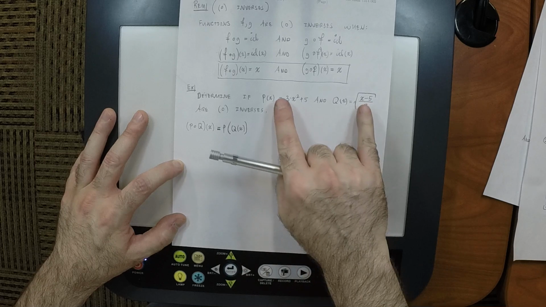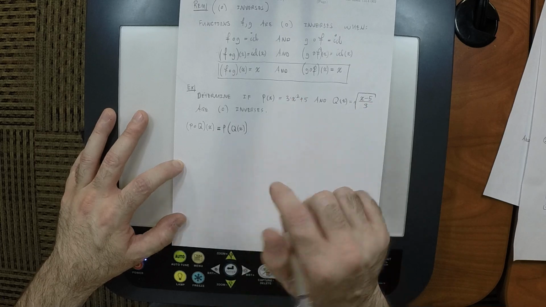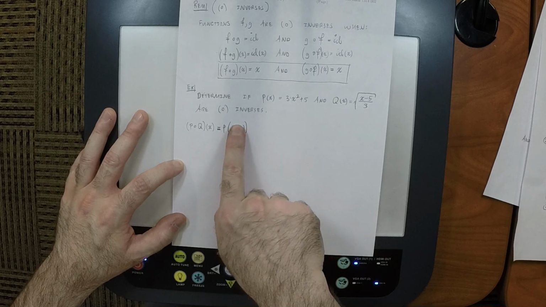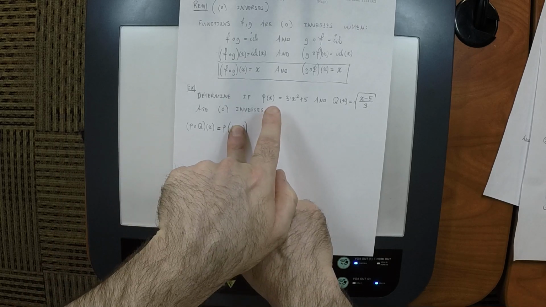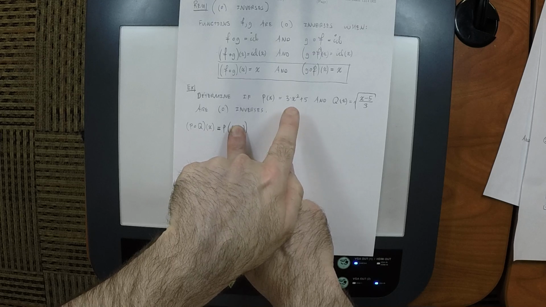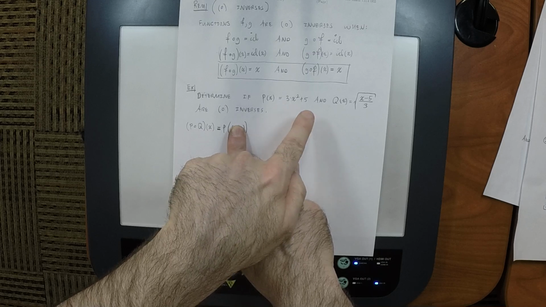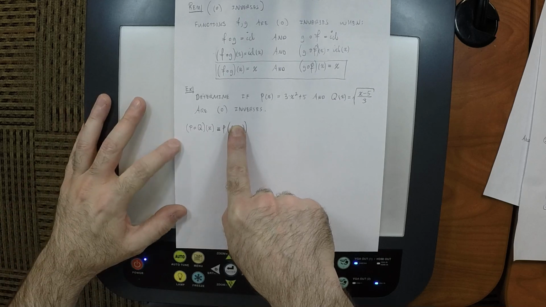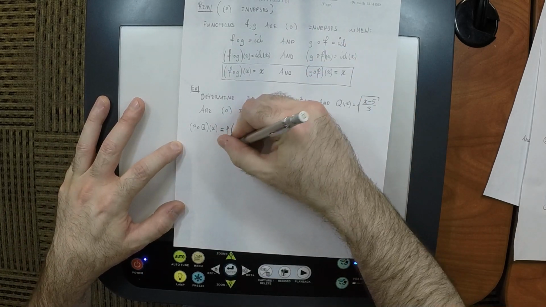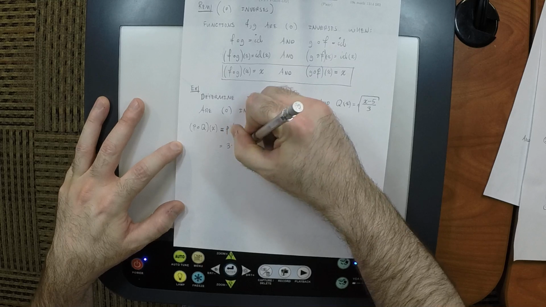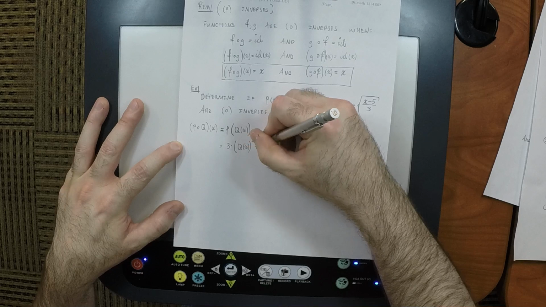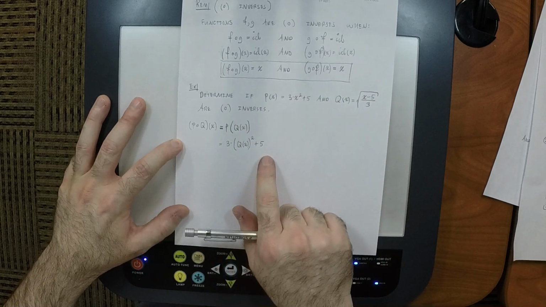And now we can start plugging in the various parts. I'll cover up the Q for a moment and just say, well, that's what P does. It takes its argument, squares it, multiplies by 3, and adds 5. So I'll write it like this: 3 times Q of x, square that, add 5.